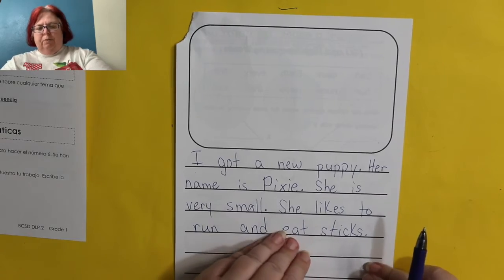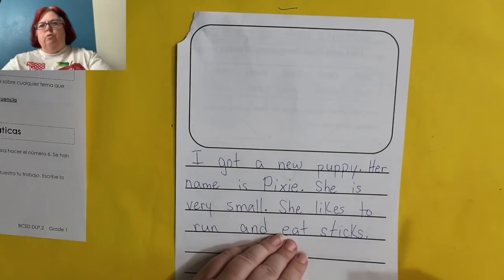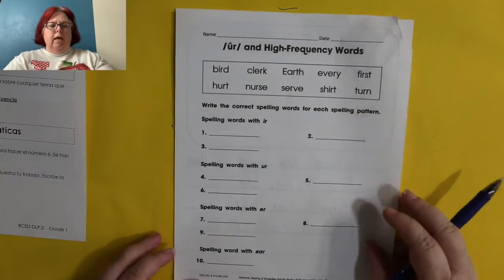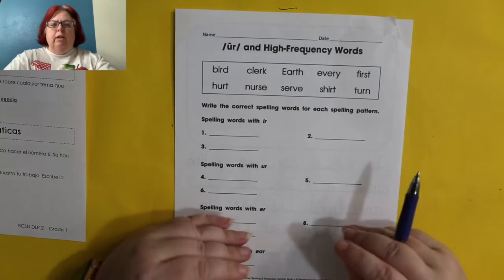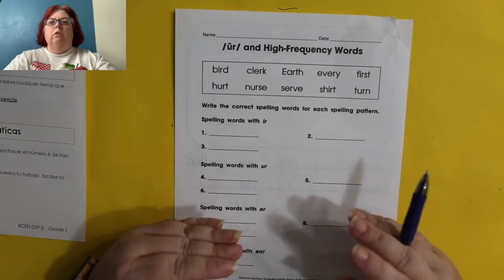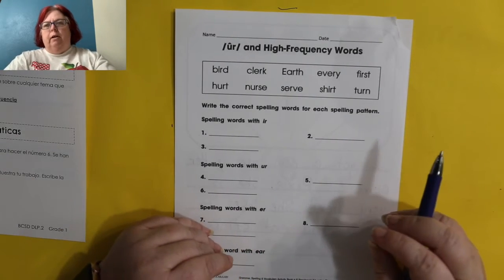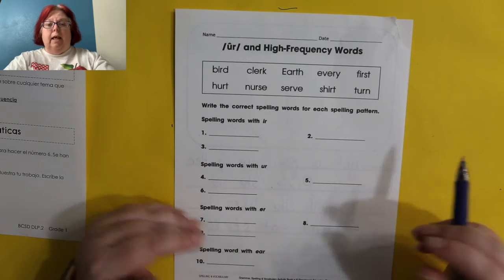All right, so that's your free write. You guys make your choice, whatever you want to write about. Just make sure it's good writing. And then we're going to move on to our grammar. And yesterday we worked with our from the bird card and our high frequency words. So we want to do that again today.